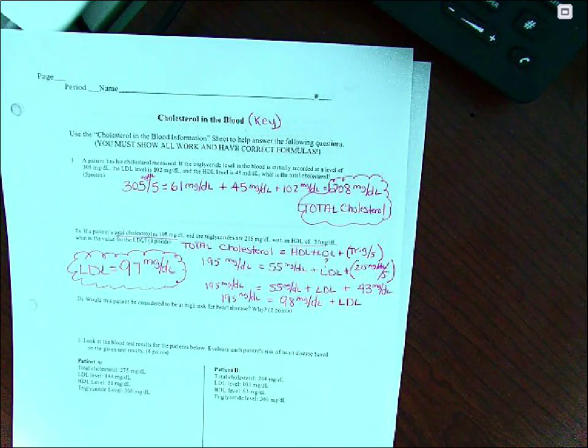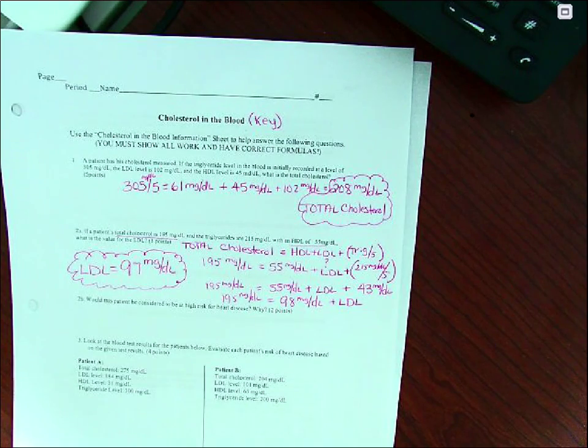Clogs the arteries? Yeah. Okay. What's HDL? What does it do? Protects you from heart disease. It does what? Carries cholesterol. It carries cholesterol back to the liver, and why is that a good thing? Because your liver is responsible for doing what? Getting rid of waste products, helping to get rid of or neutralize waste products.